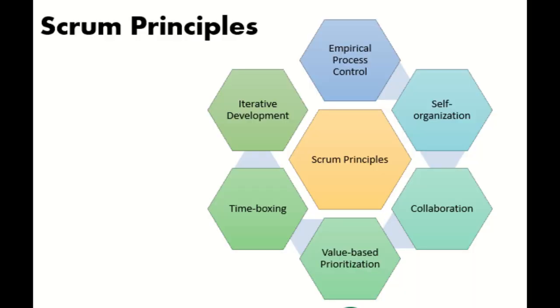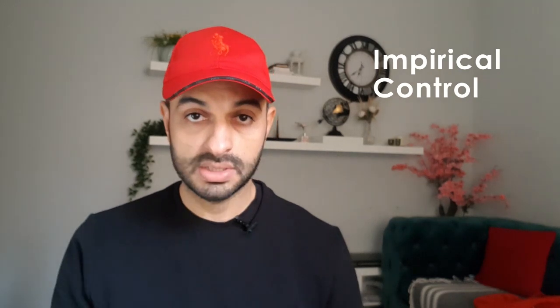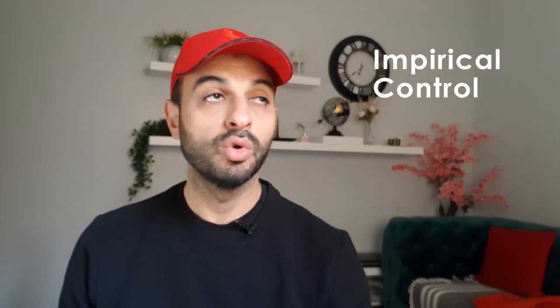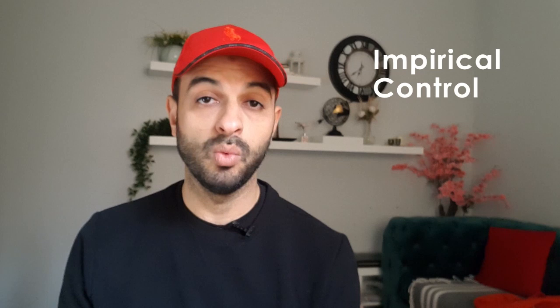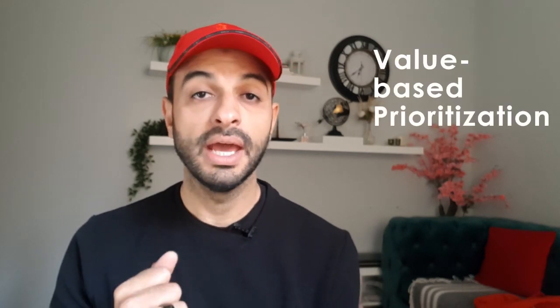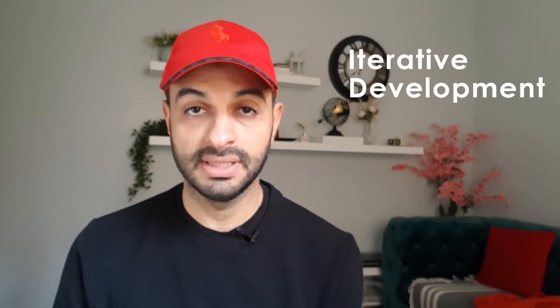In the Scrum principles we have 6 main principles. Number 1, Scrum is based on empirical control, which is, let's say, a practical way to do things. Number 2, it's self-organization. We focus on teaching the team to be self-organized. Also, we work as per collaboration. Number 4, it's value-based prioritization, and it's time-boxing methodology. And finally, it's iterative development.